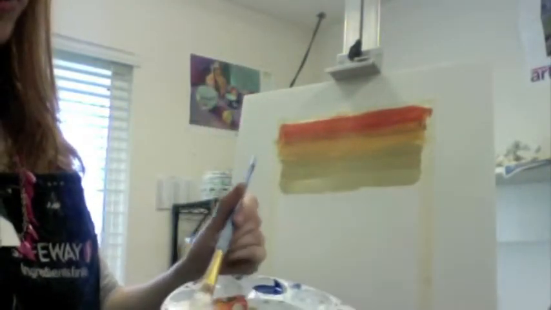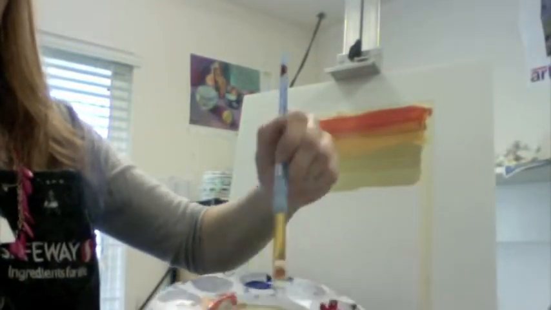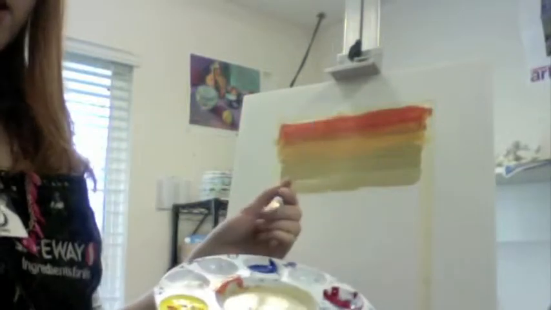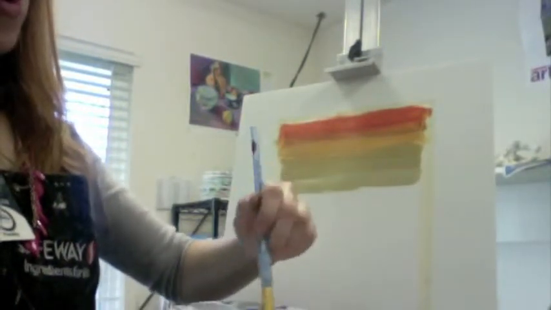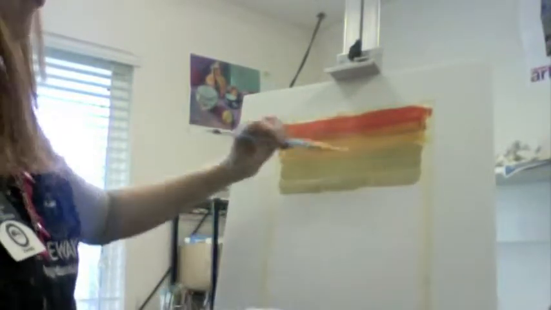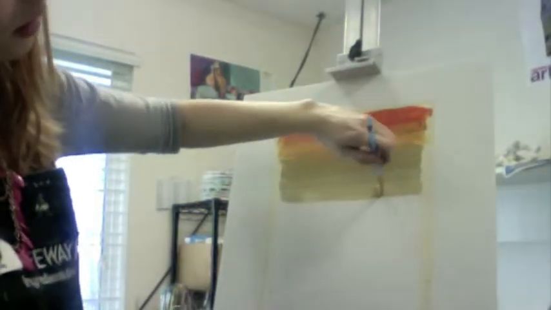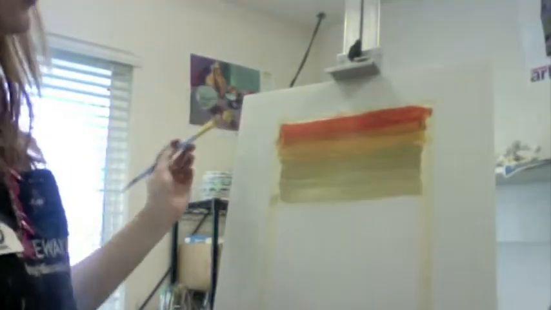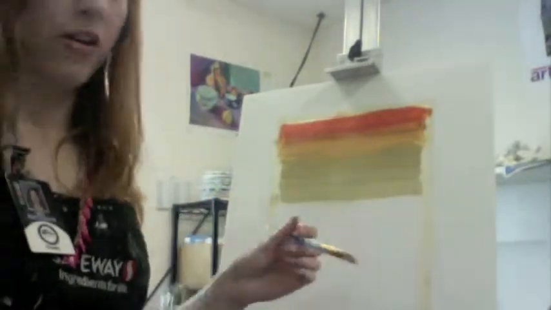And then I just want to add white. So all you're doing is making it duller and lighter, and if it's not the lightness that you want it to be, you just add white. You always add gray, but if you want it to be even lighter yet, you just add white on top of that. And there we go. Now we kind of have a really hazy, polluted kind of look for the background.